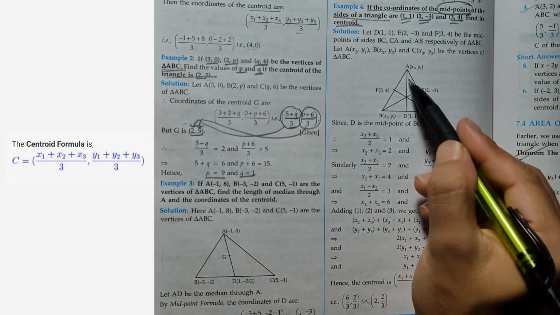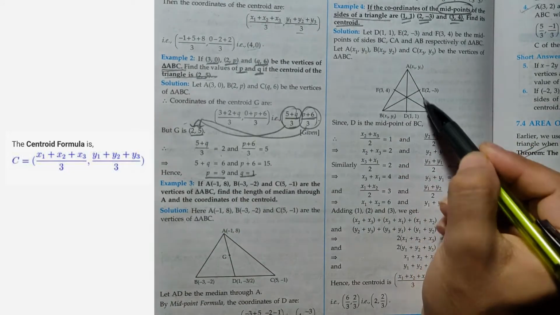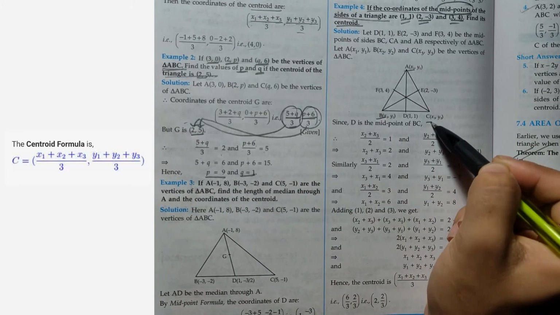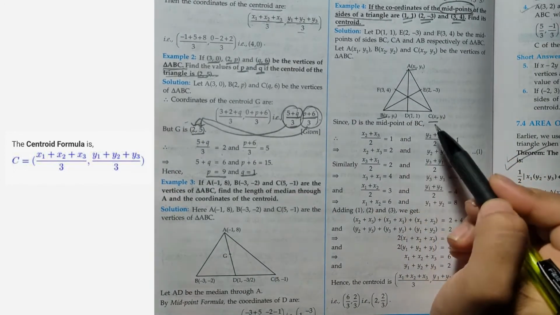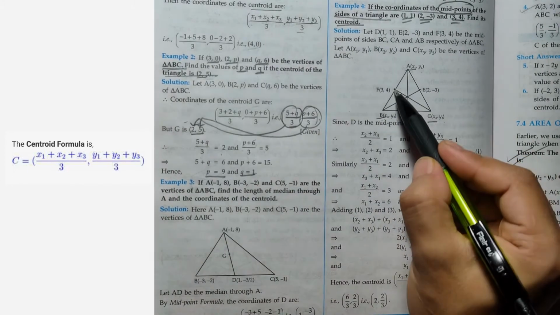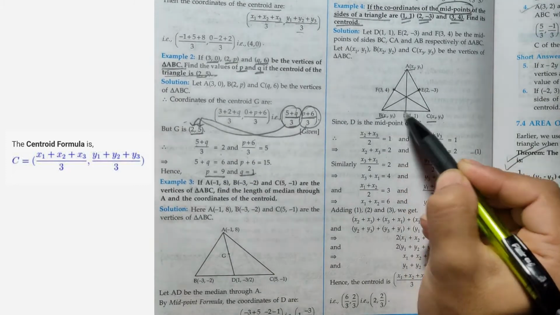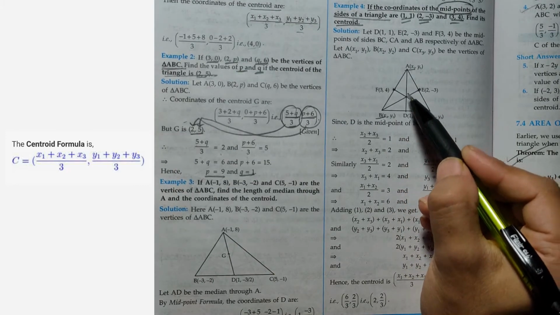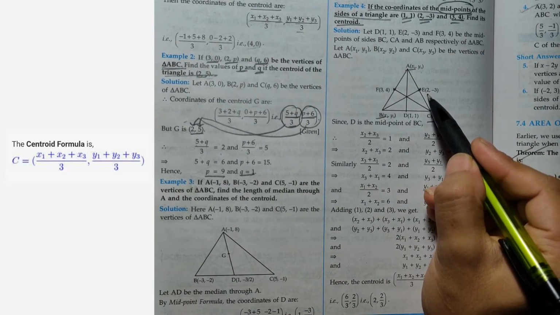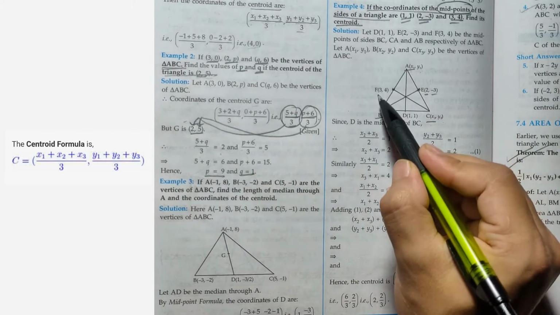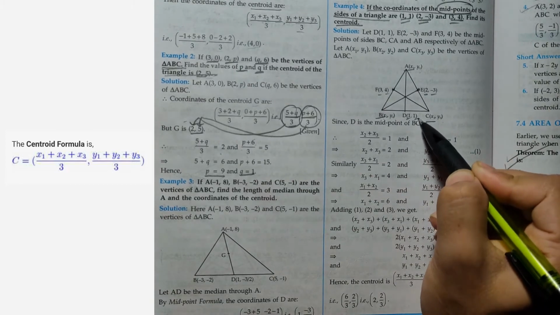Now, plotting these points in the triangle, we see A, B, C. Now these are variables, so x1, y1, x2, y2, and x3, y3. And plotting the midpoints as E, F, and D, and substituting the respective values, that is E (2, -3), F (3, 4), and D (1, 1).